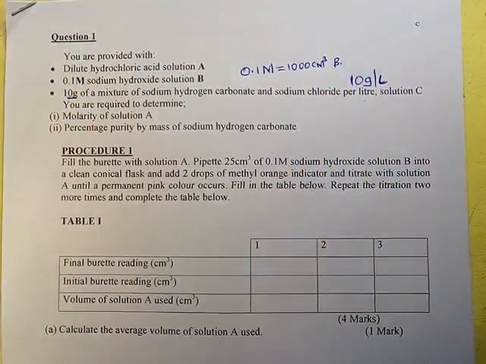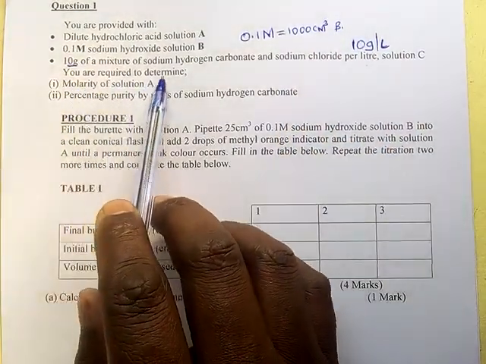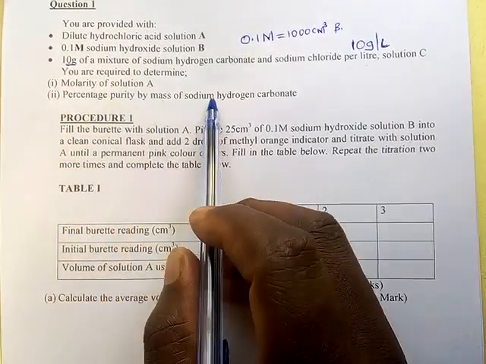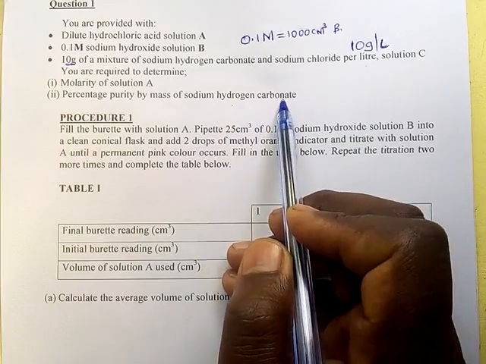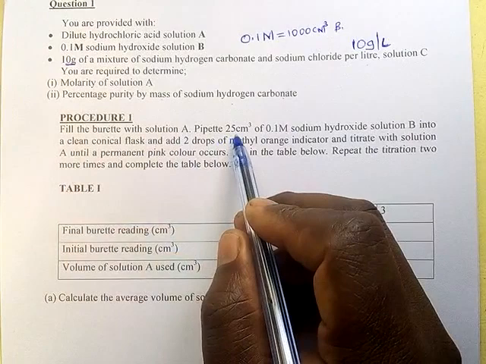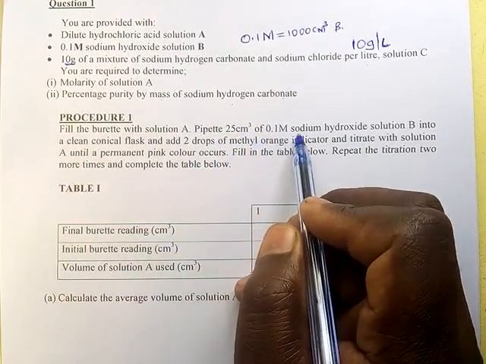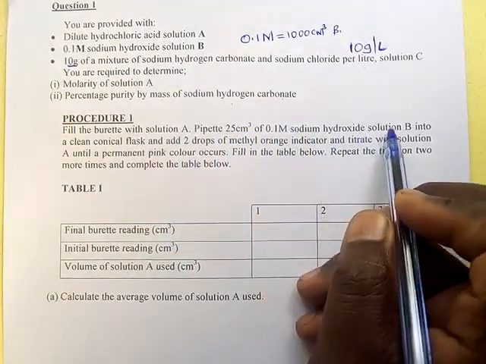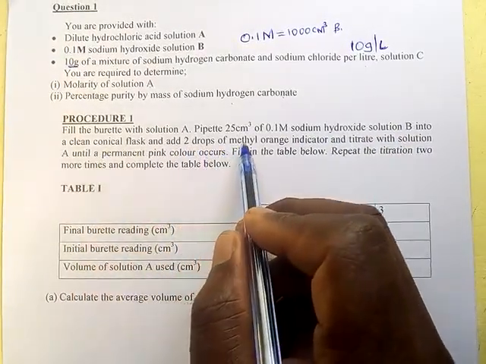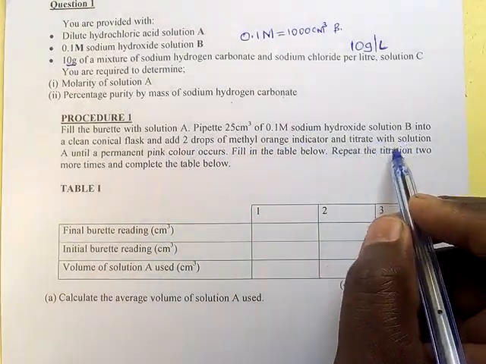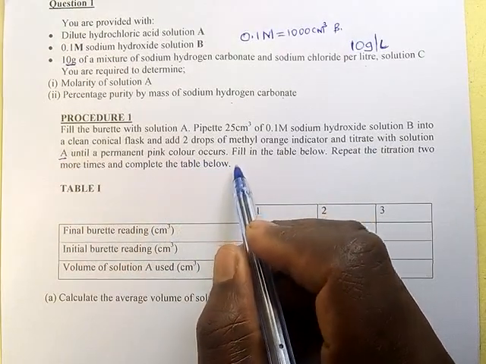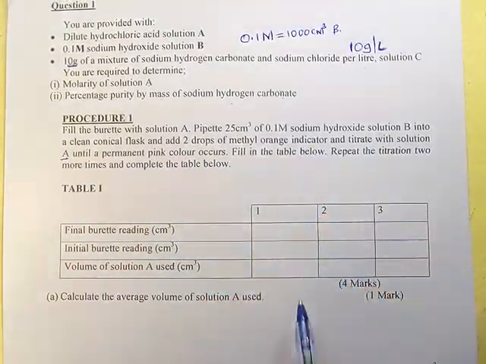Very important to note. You are required to determine the molarity of solution A, the percentage purity by mass of sodium hydrogen carbonate. Procedure: fill the burette with solution A. Pipette 25 centimeters cube of 0.1 molar sodium hydroxide solution B into a clean conical flask. Add 2 drops of methyl orange indicator and titrate with solution A until a permanent pink color occurs. Fill in the table below and repeat.